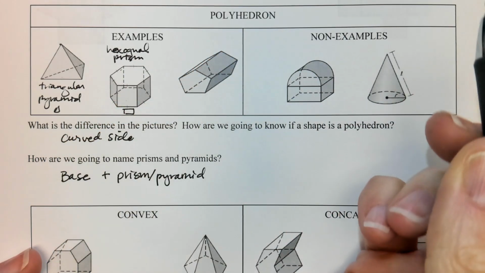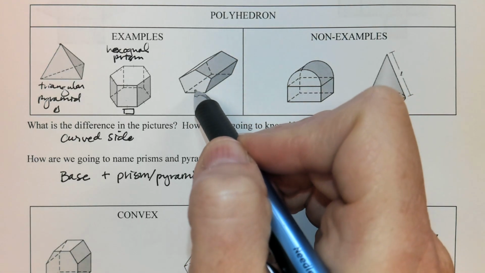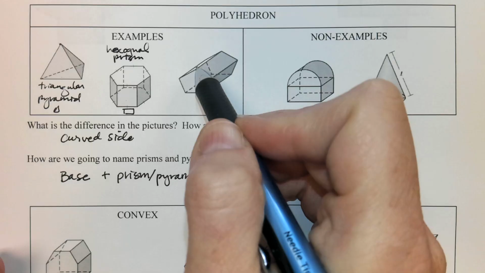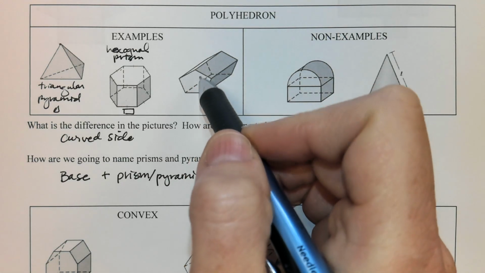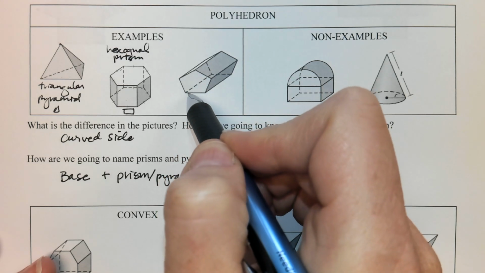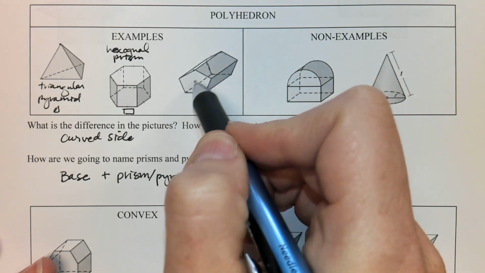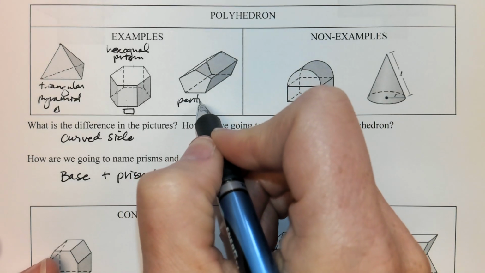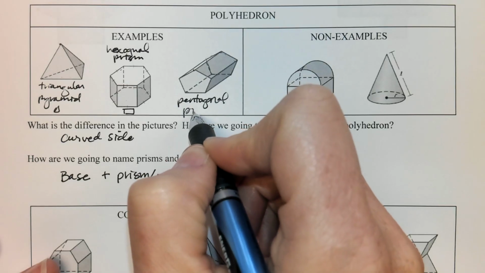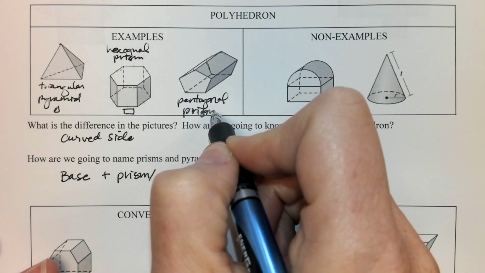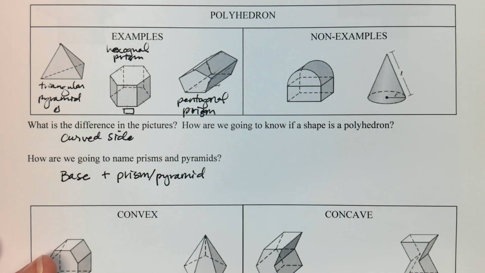prism. This one, it looks like the base might be this rectangle that it's sitting on, but that base is not also at the top of the shape. You don't have a bookend, a top and a bottom with the same shape. So actually this base right here, this pentagon, is repeated on the other end of the shape. So this is our base. So this is a pentagonal prism. It is made up of mainly rectangles, and so that makes it a prism and not a pyramid.